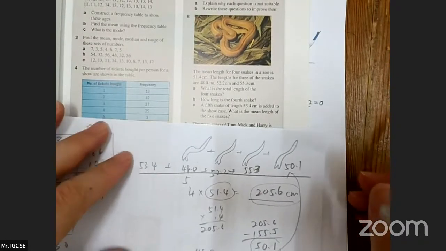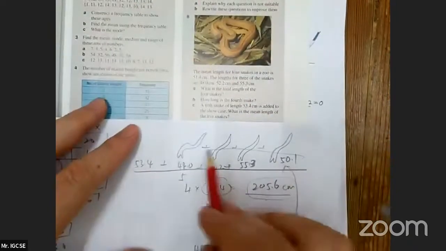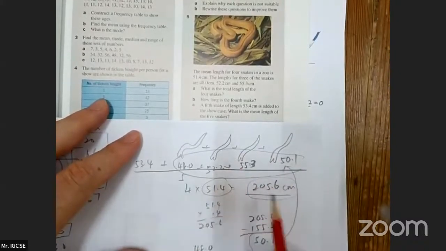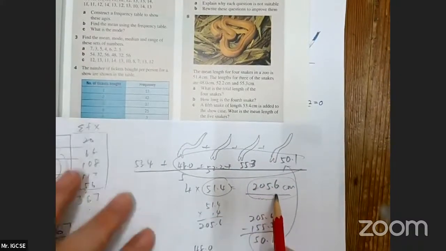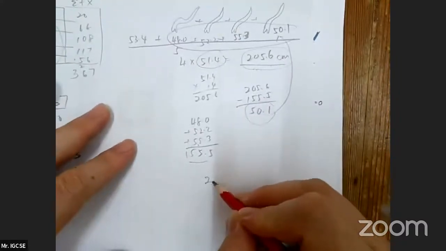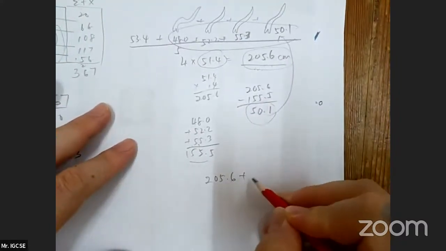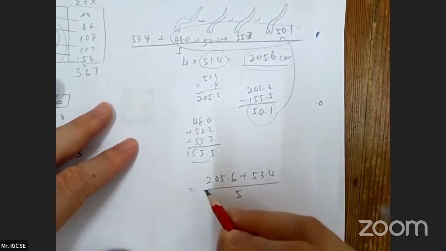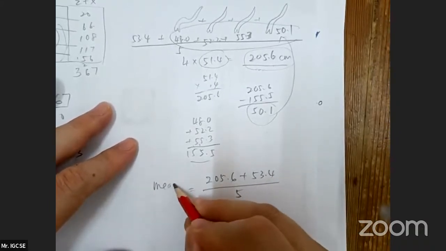However, if you don't want to calculate this one, it shouldn't be a problem, because you know that the 4 snakes total 205.6. So you can just use this 205.6 plus 53.4 and then divide by 5 to get the new mean for the 5 snakes.